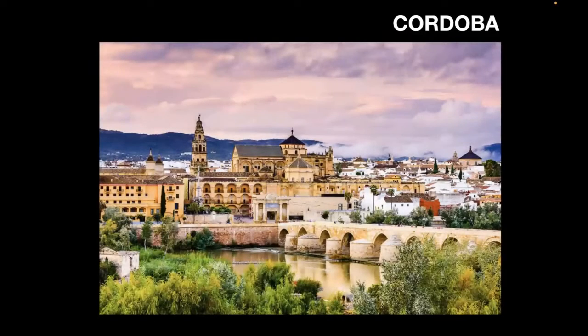As we come close, this is a general view of Cordoba. And this river here, this is the very same river that is in Seville. This goes all the way to Seville and all the way to the Atlantic Ocean. Now, it is interesting that this river, the Guadalquivir, was navigable during Roman times all the way to Cordoba.